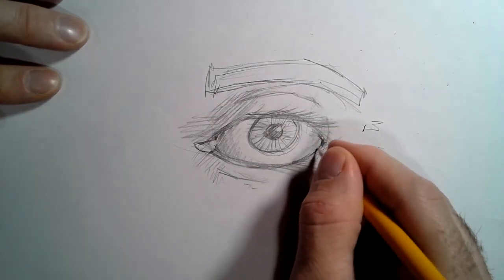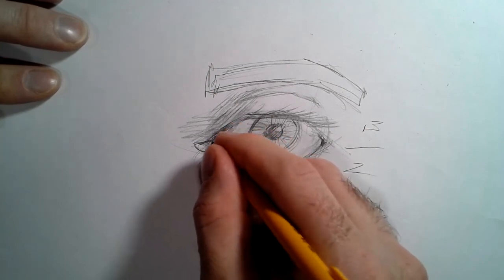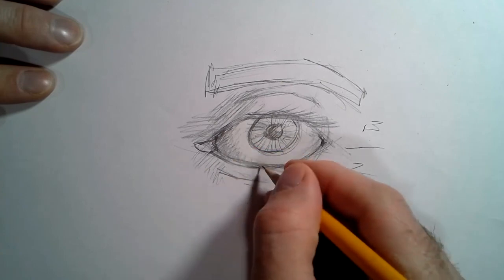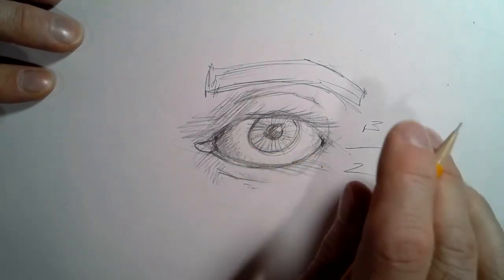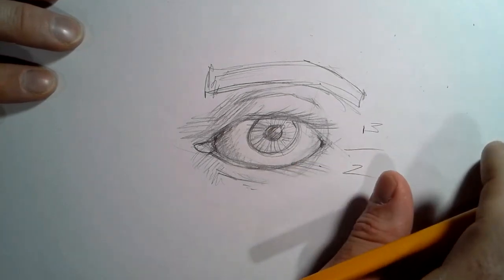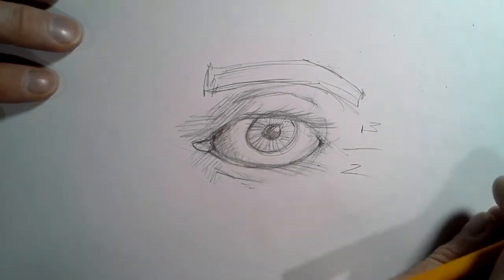It's going to take more than one to figure this out, so don't get discouraged if your first eyeball looks a little wonky. You'll get there. Big tip, look at actual pictures or people so you can see the eye. Good luck.